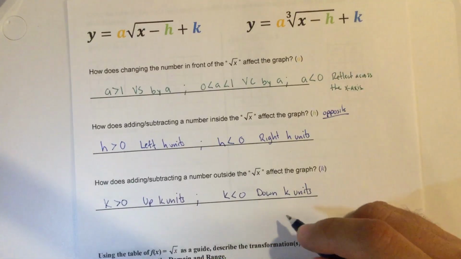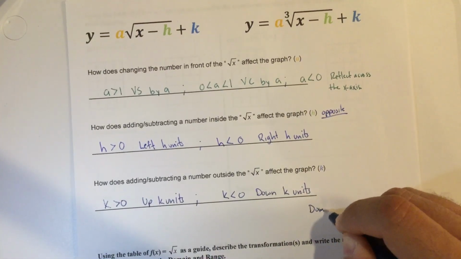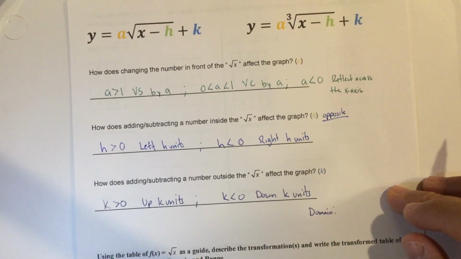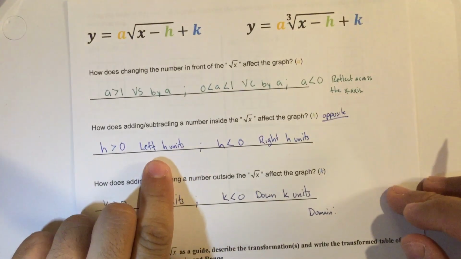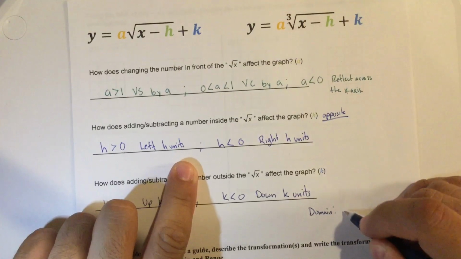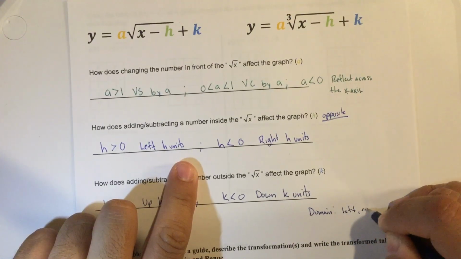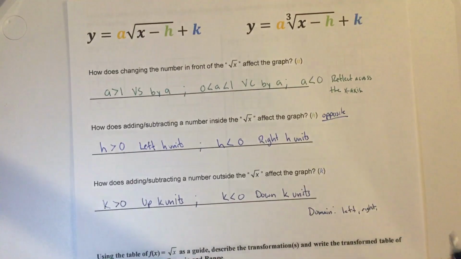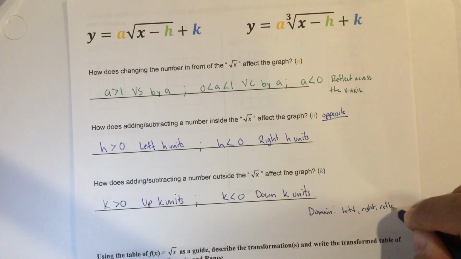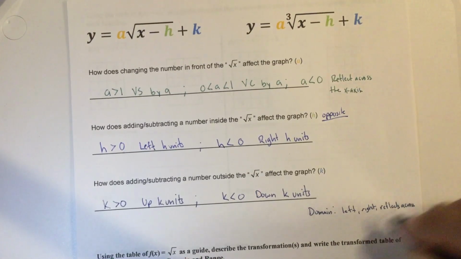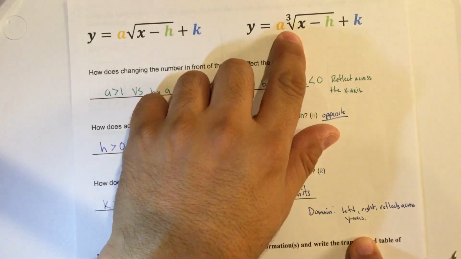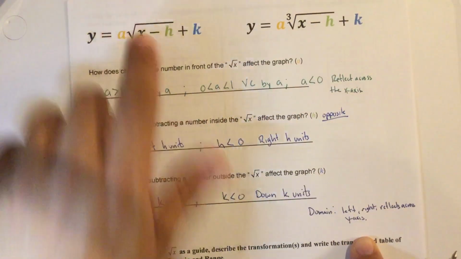So if we're talking about what affects domain, for the square root function, the only things that affect domain are going to be things that move it to the left and right. So h, so left, right, and a reflection across the y-axis. The reflection across the y-axis would be a negative sign in front of the x inside the radical.